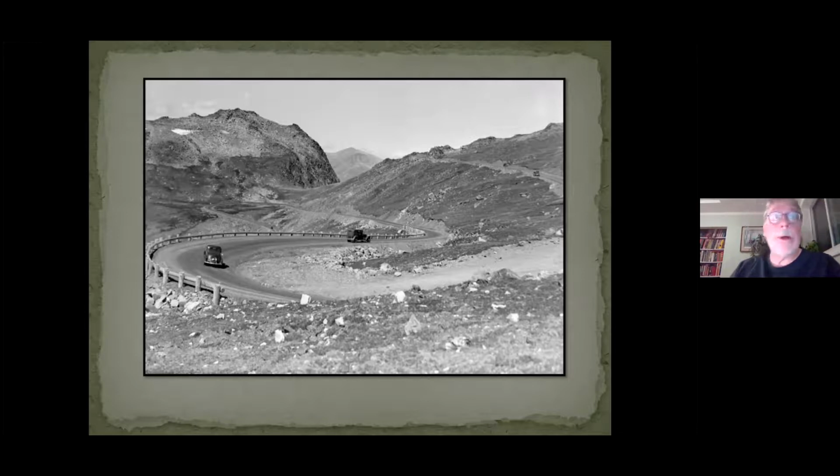Another group of school children in Billings, one of them came up with the name Highway to the Clouds, and another one, Highway to Heaven. But eventually they settled on the Red Lodge Cooke City Highway, and then eventually it would be known as the Beartooth Highway by the post-war period.